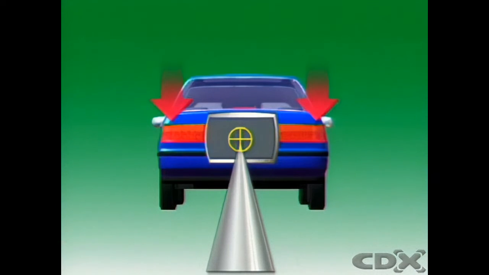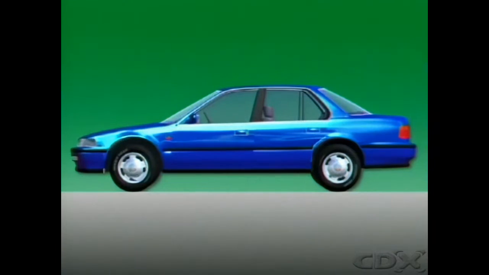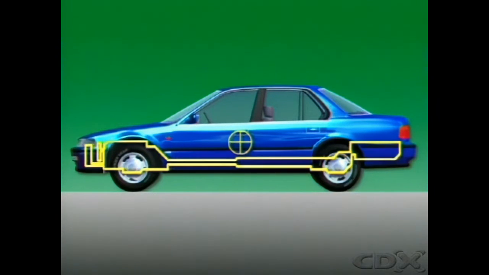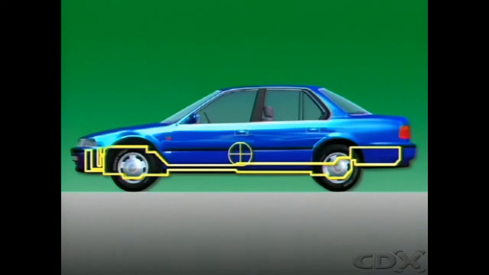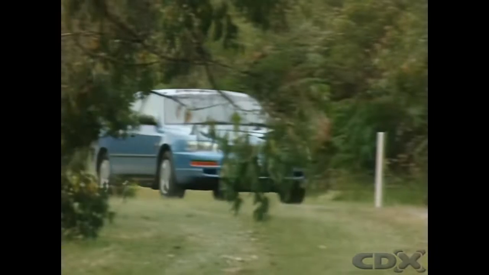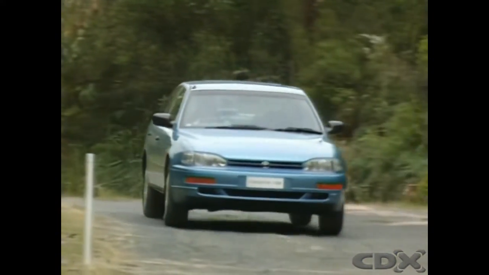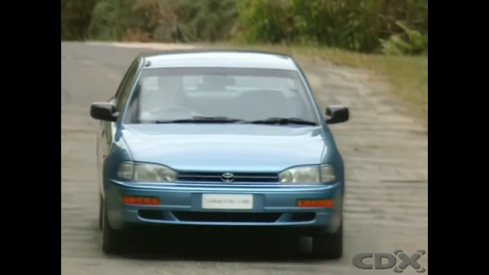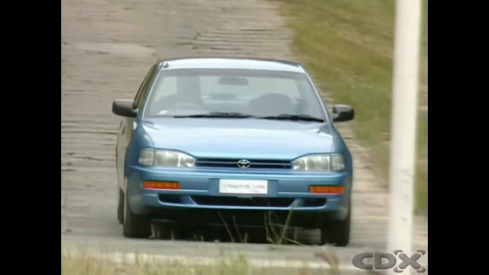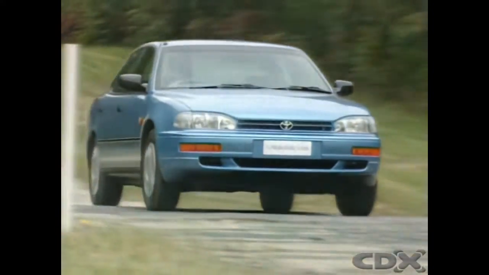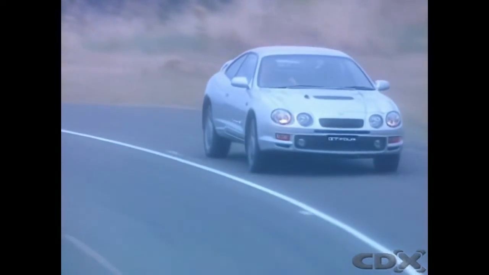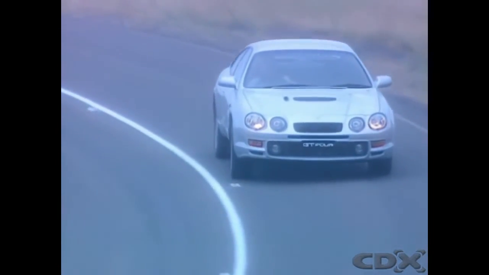Lateral weight distribution can be expressed in the same way. The height of the center of gravity is determined by the height of the mass above the road surface. Every vehicle has static weight distribution, whether it is at rest or traveling in a straight line at a steady speed. This is changed laterally by centrifugal force when the vehicle is turning, and in a fore and aft direction during acceleration or braking.